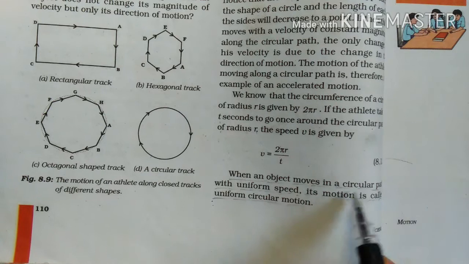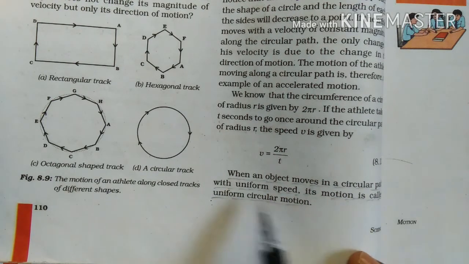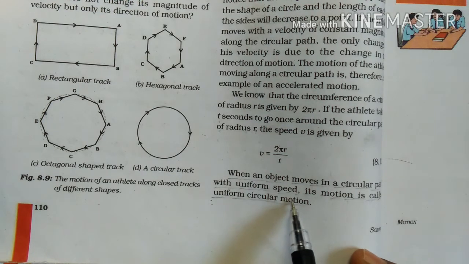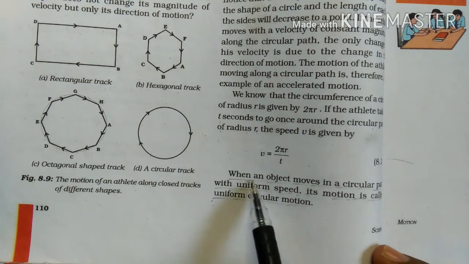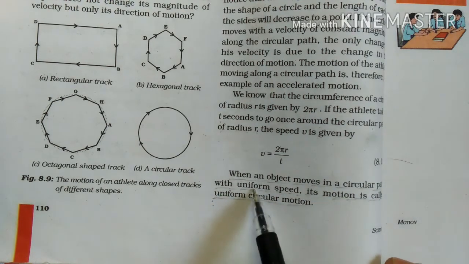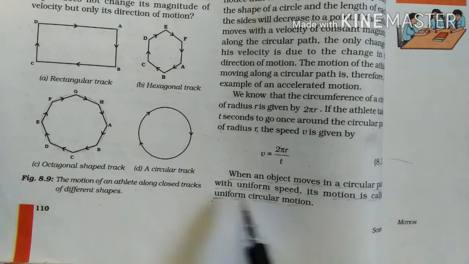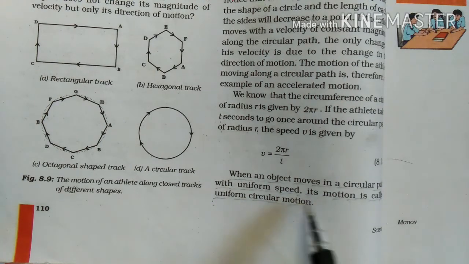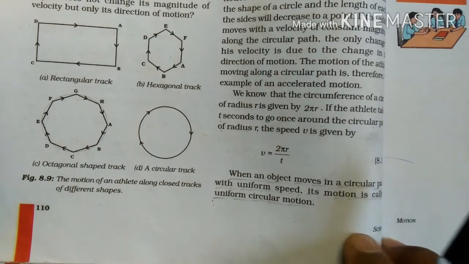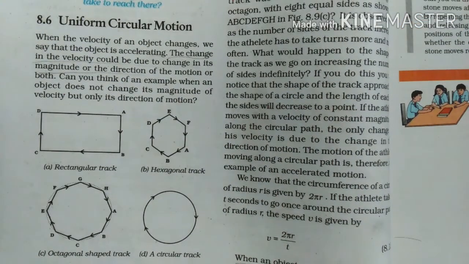When an object moves in a circular path with a uniform speed, its motion is called uniform circular motion. See the definition. When an object moves in a circular path with a uniform speed, its motion is called uniform circular motion. Now we will move on to the next page.